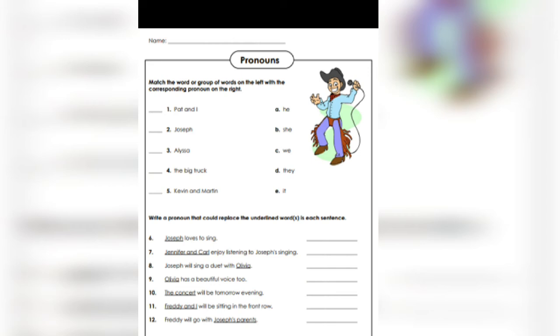Number 9. So, here we just have to change Olivia into the pronoun. Joseph will sing a duet with her, right?